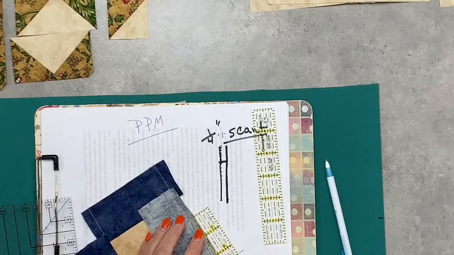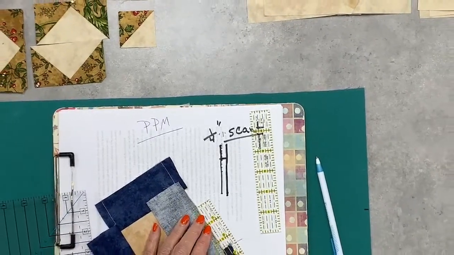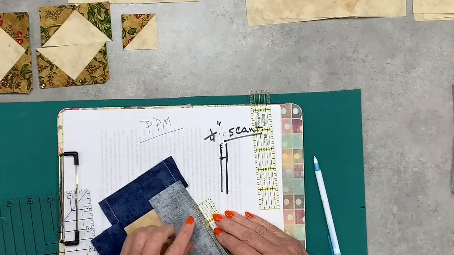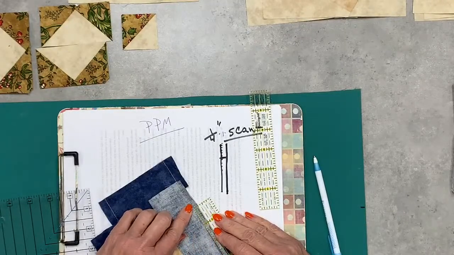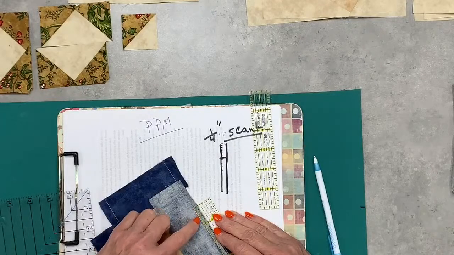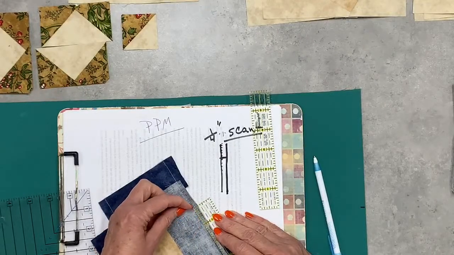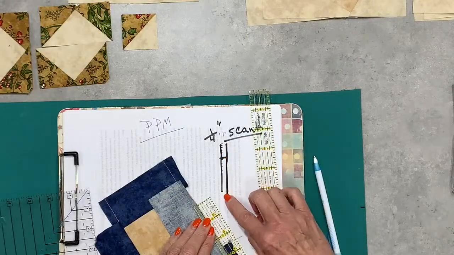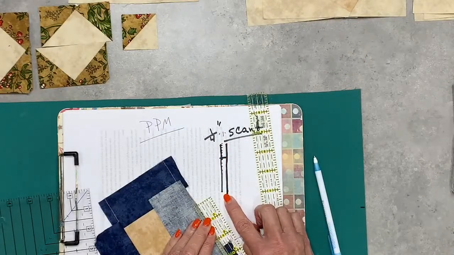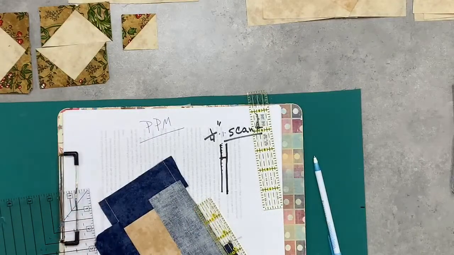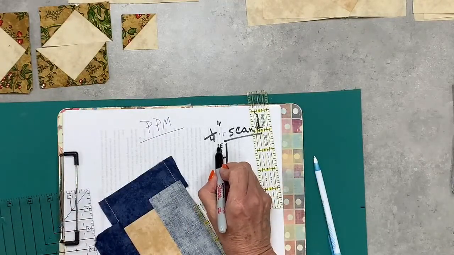So when I go in here and put my ruler on, I'm actually going to put it on the edge of my fabric. My 1/4 of an inch line is right on the edge of the fabric, and then I'm looking where the stitch is at. The stitch should not be on the outside, and it should not be right on. It should be right on the inside edge of that line. And that's a scant.